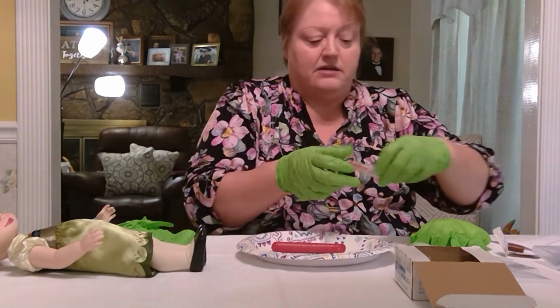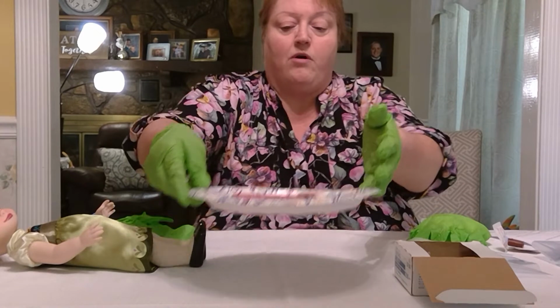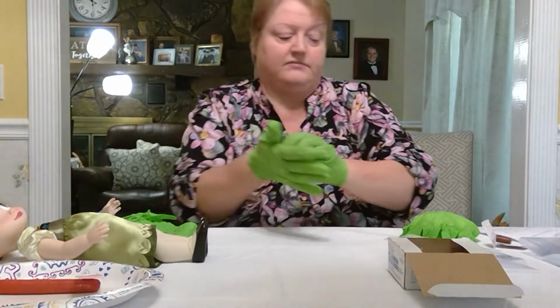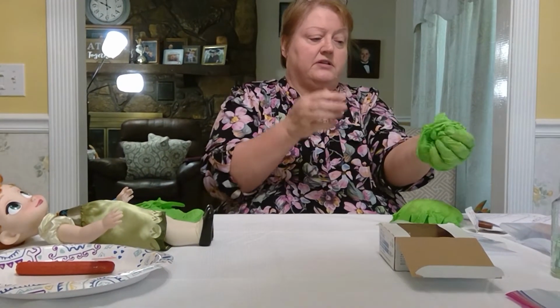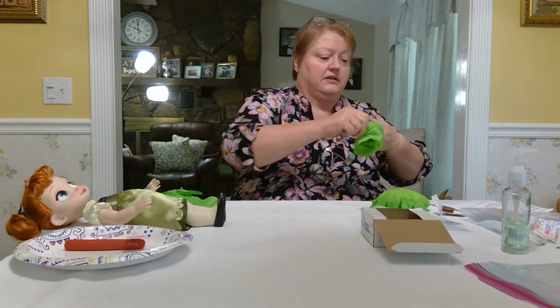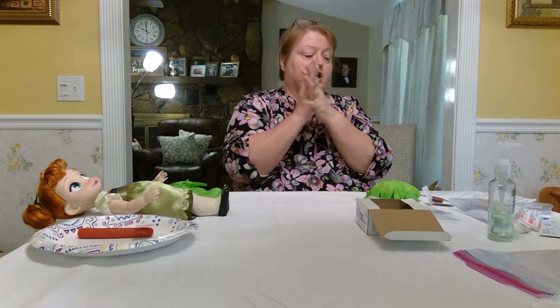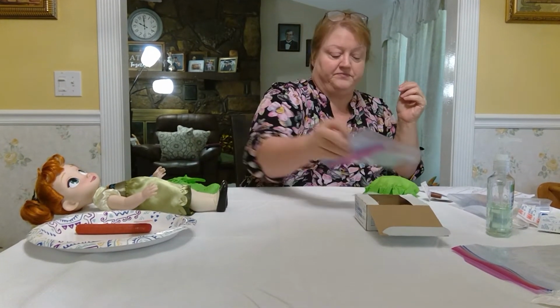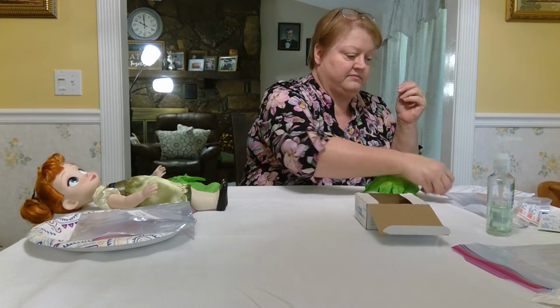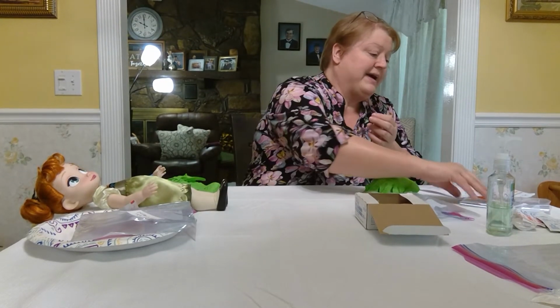Apply a Band-Aid to the area. And now you're ready to go on to the next injection. Change your gloves, taking them off correctly. Hand hygiene. Now you're ready to go on to the next injection. Now I'm going to give my insulin.